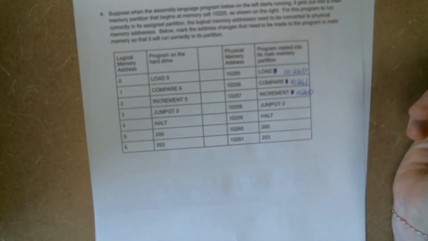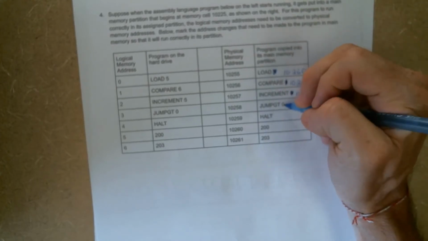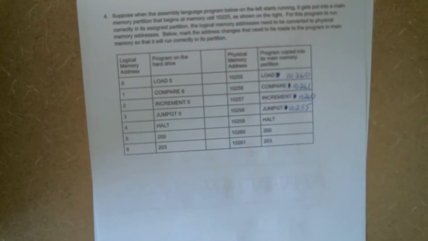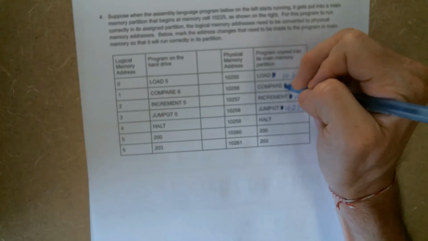So this becomes 10260 again. And then this last one is jump 0. So that's just going to be our starting address. And our starting address, we were told, was 10255. All right. So these problems aren't difficult. You just have to understand what they're asking you to do.